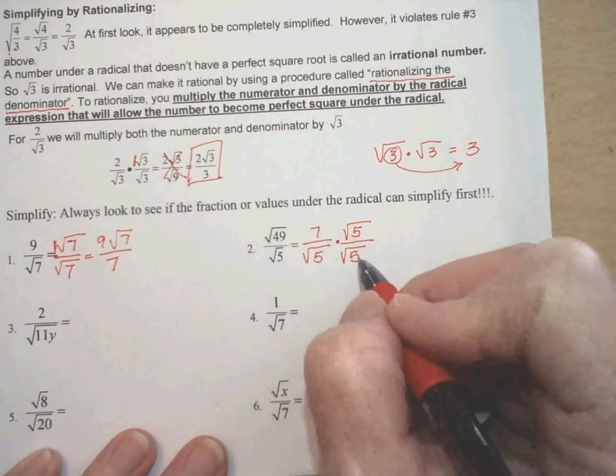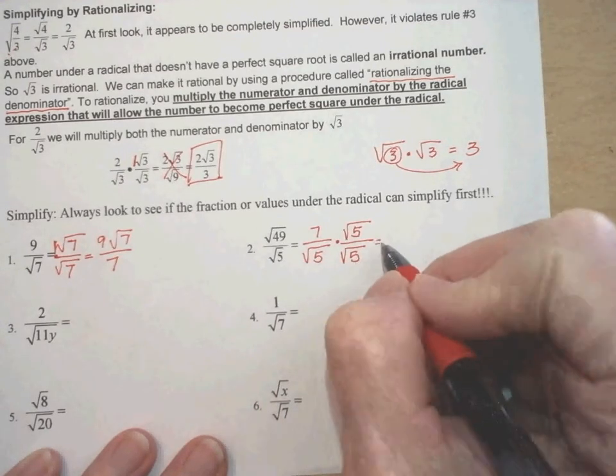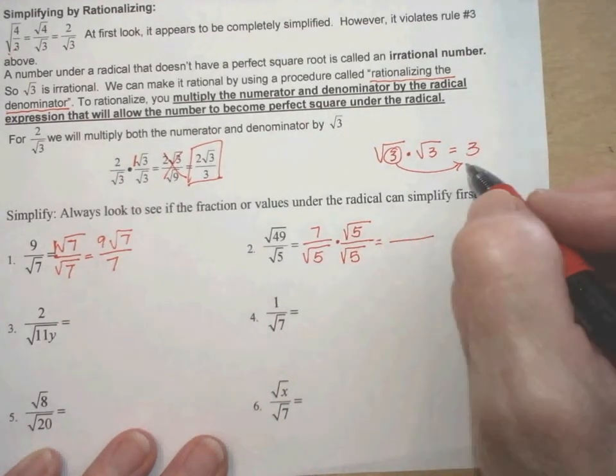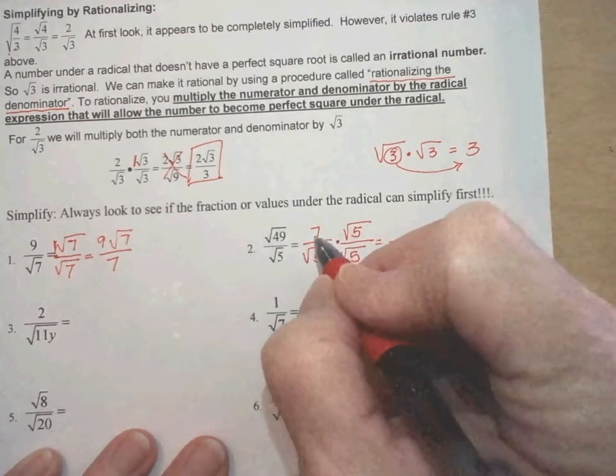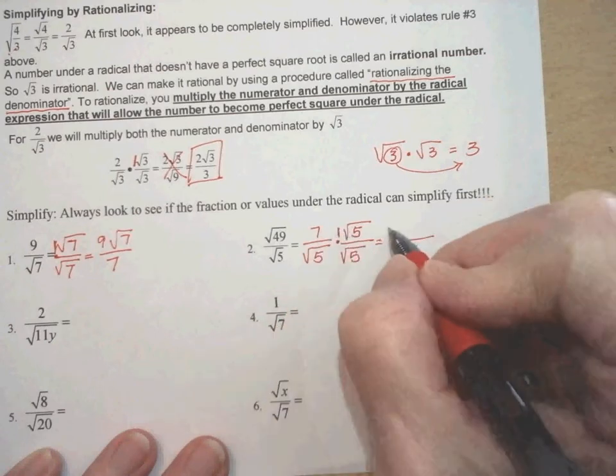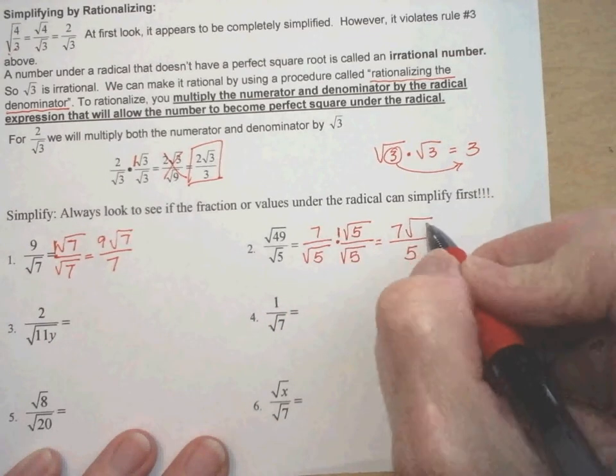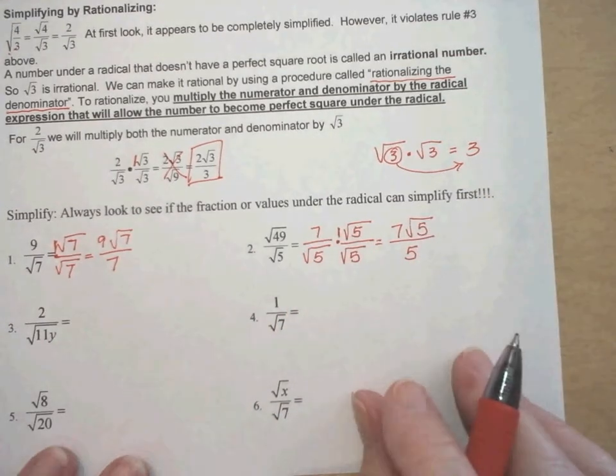It can't just be a 5 here. So it has to be a radical 5 that you multiply by. That allows you to use this little rule that we've talked about. So that gets me a whole number 5. And on the top, there's a 1 there. So that would be 7 square root of 5.